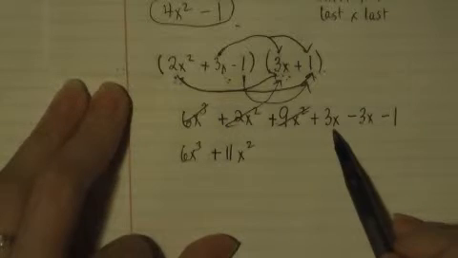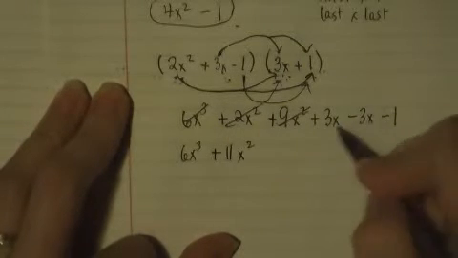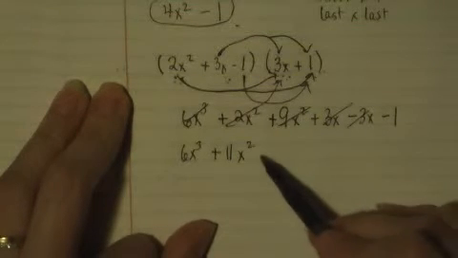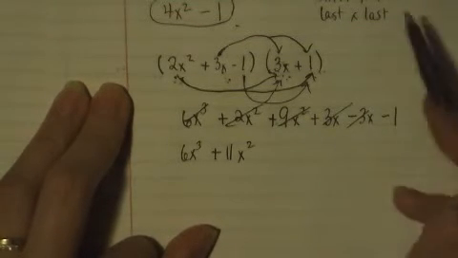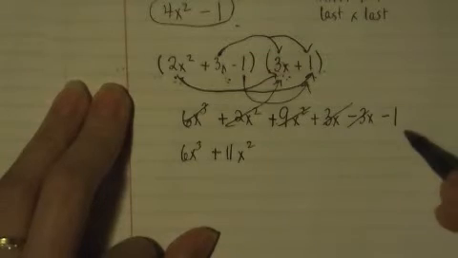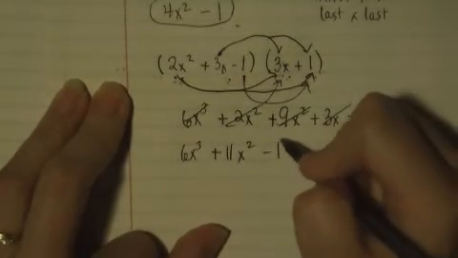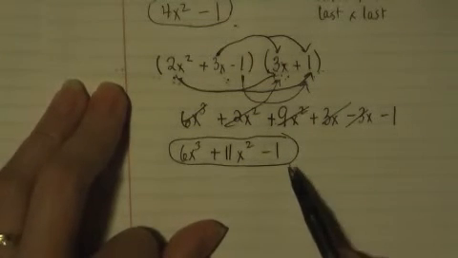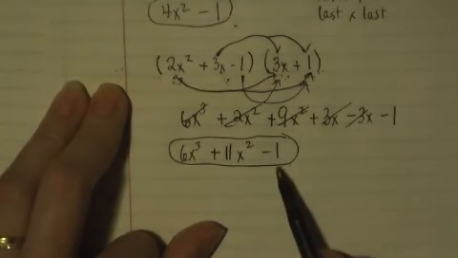Then you have plus 3x minus 3x. 3 minus 3 is 0, so they just go away. You don't have to write 0x, because 0 of anything is 0. You don't write it. And then you have a minus 1 on the end. And this is your simplified answer. 6x cubed plus 11x squared minus 1.